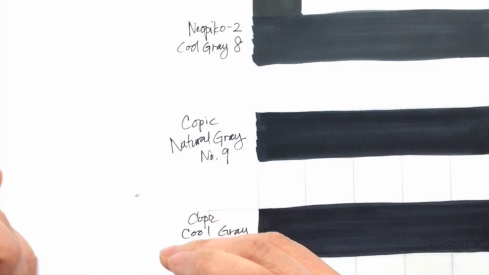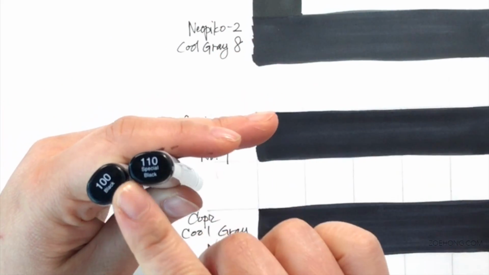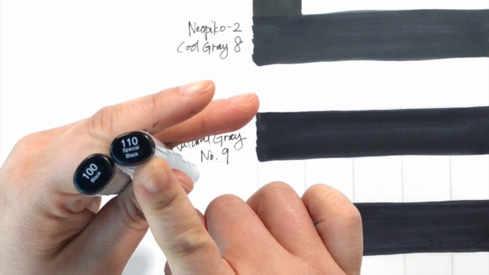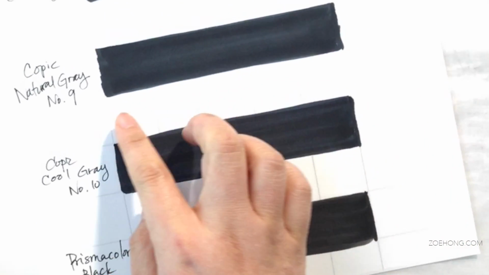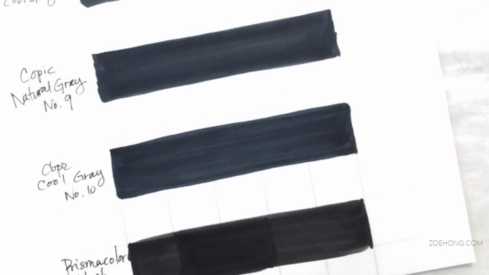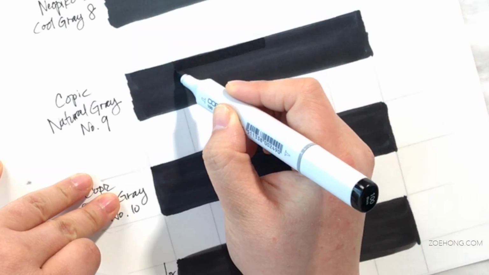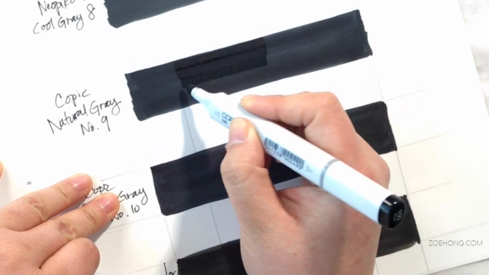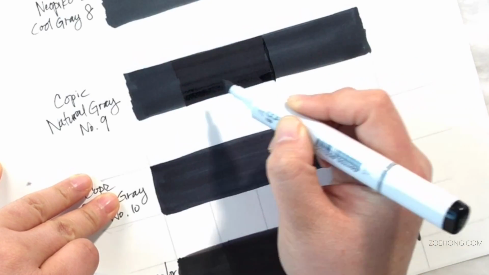So here I have two Copic blacks. I have their black 100 and I have their special black 110. And their special black, I don't know why that's so funny to me. Special black, it's special. Their special black is a little bit darker than their regular black.